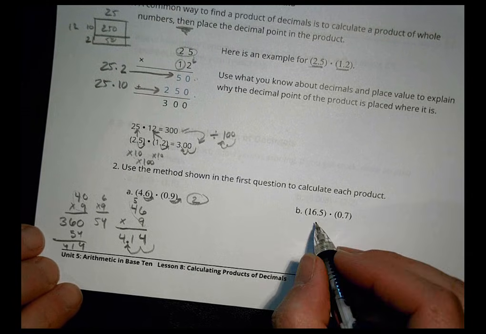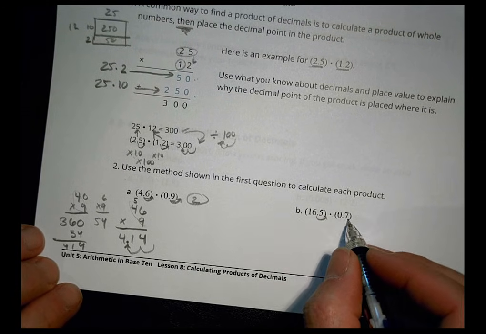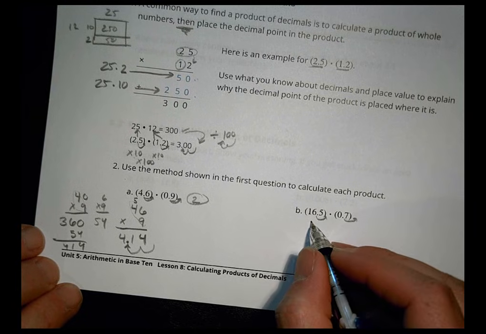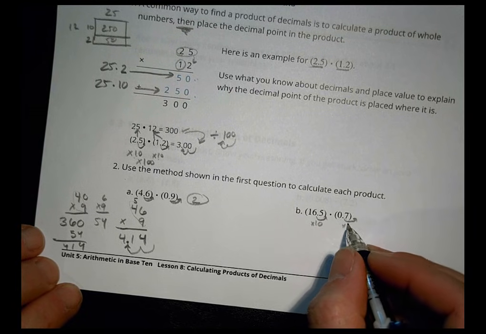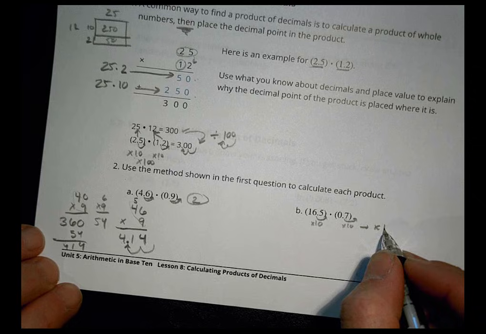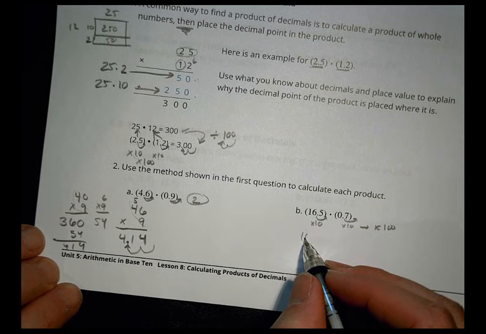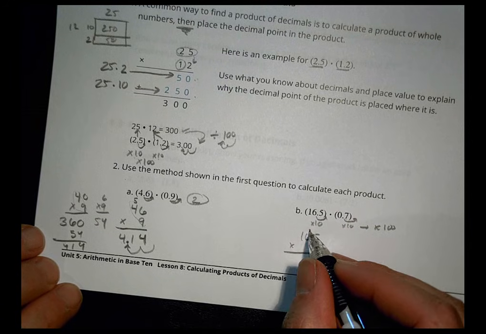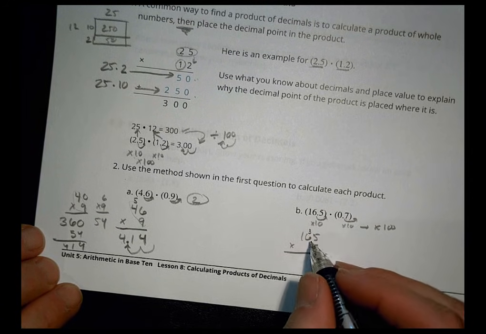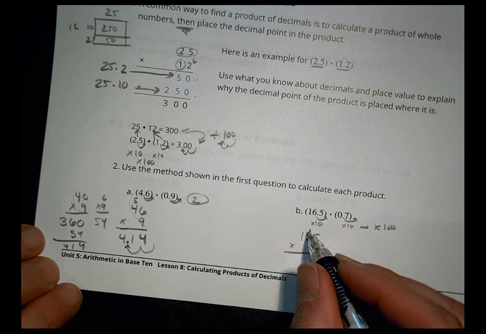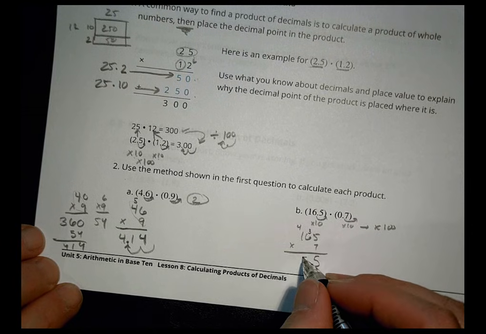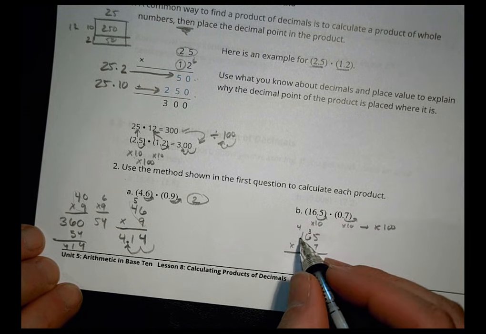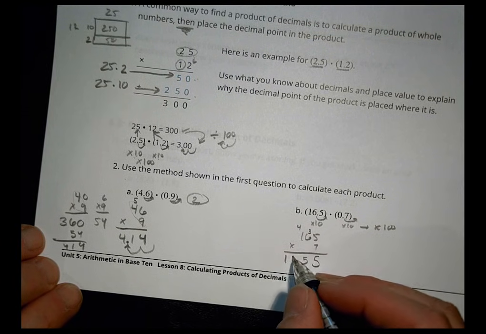We do the same thing here. We're moving it 1 to the right and then 1 to the right, which is like multiplying by 10 and multiplying by 10, for a total of multiplying by 100, to end up with 165 times 7. 7 times 5 is 35. 6 times 7 is 42, plus 3 is 45. And then 7 times 1 is 7, plus 4 is 11.